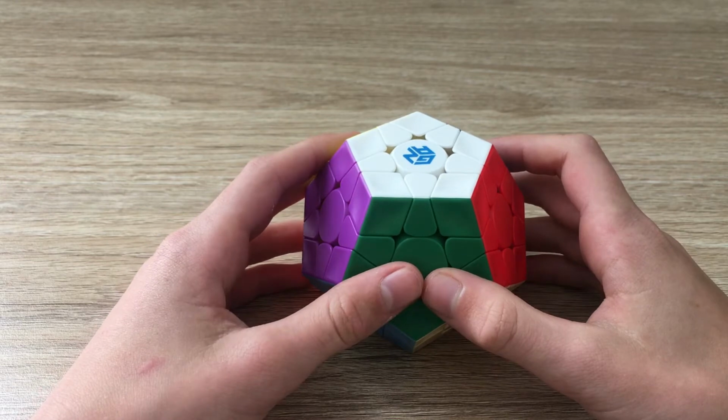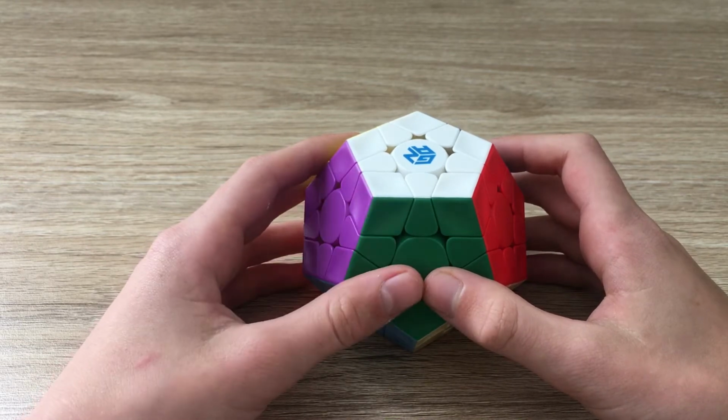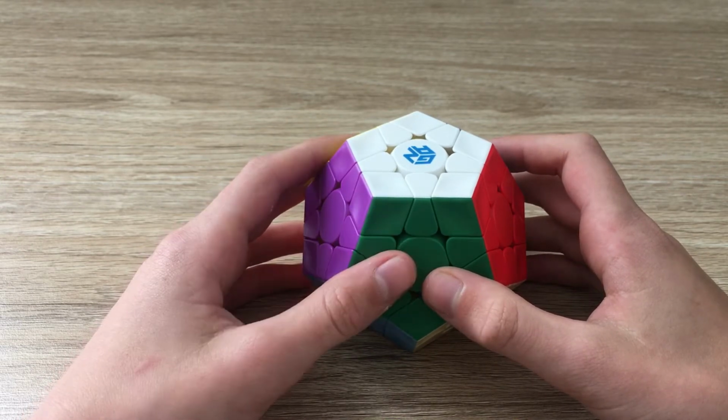Just before we start, I'd like to say you should be quite comfortable with how to solve a 3x3. If you don't know, I'll just link the tutorial up here.